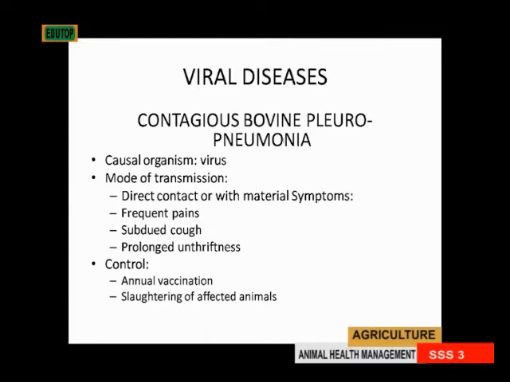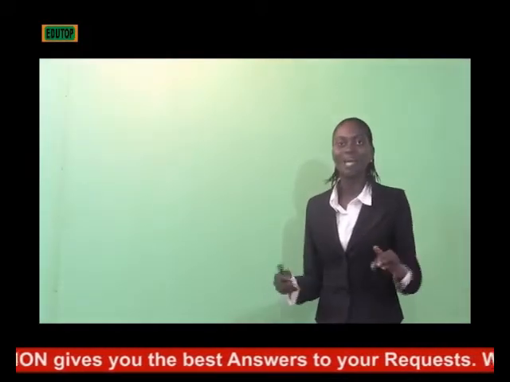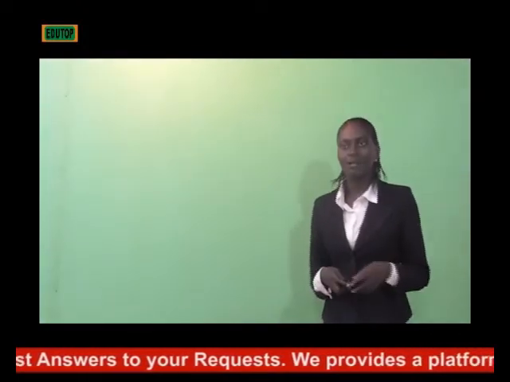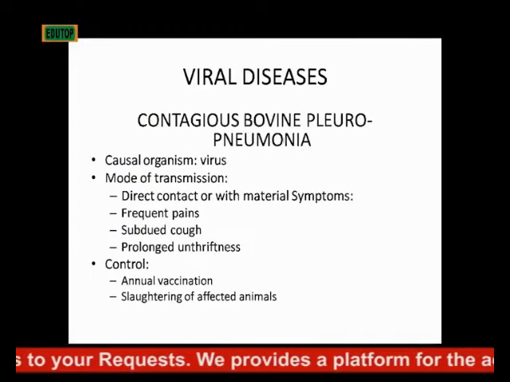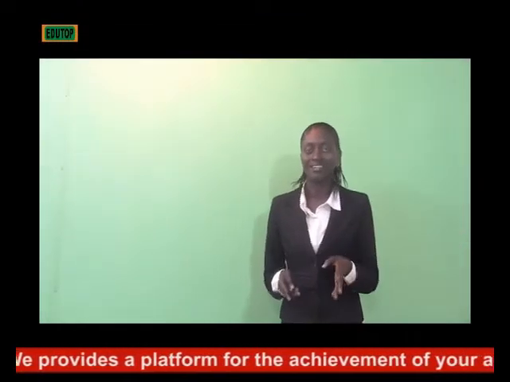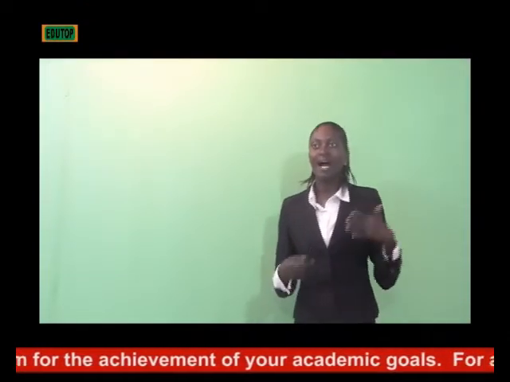How do we control this? First is annual vaccination. You should not joke with giving your animals adequate care if you don't want them to just waste away, disease come and attack them and just clear them out. So you vaccinate them annually against this disease. Then the next control is that you slaughter the affected animal so that it doesn't spread the disease to other animals. Once you notice it in an animal, just eliminate that particular infected animal.